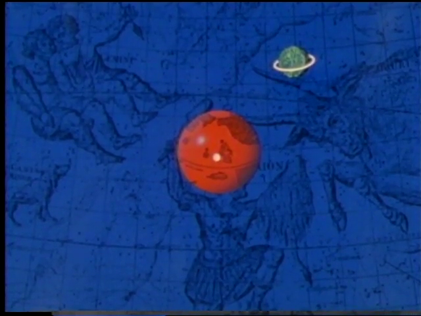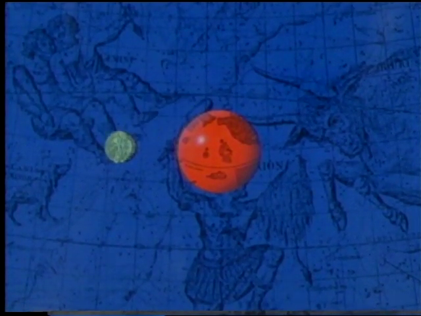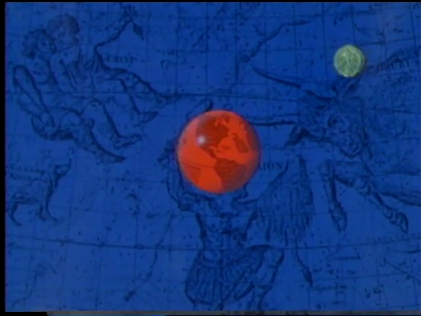To see how this is accomplished, we must first look at the Earth-Moon geometry. The Moon is revolving around the Earth. The Earth is rotating on its axis. Each of these motions has a specific effect on the spacecraft's ability to reach the landing site.